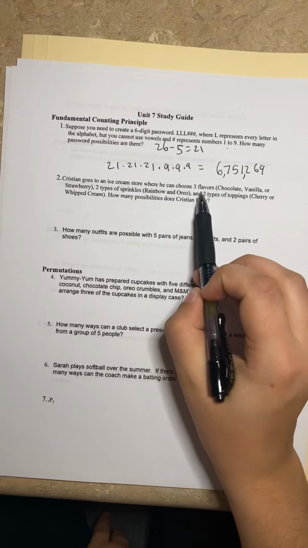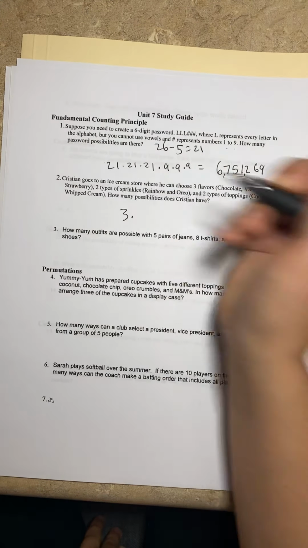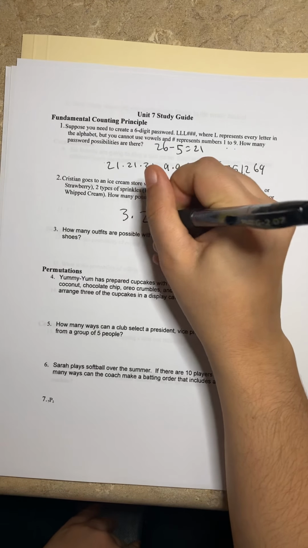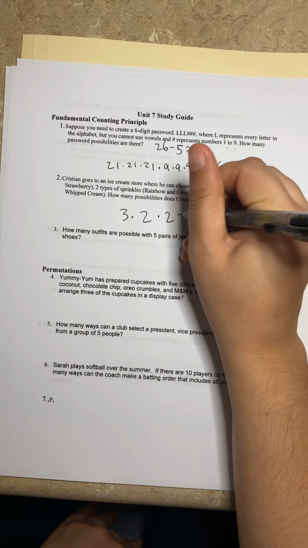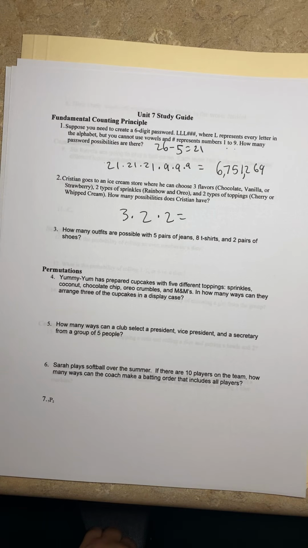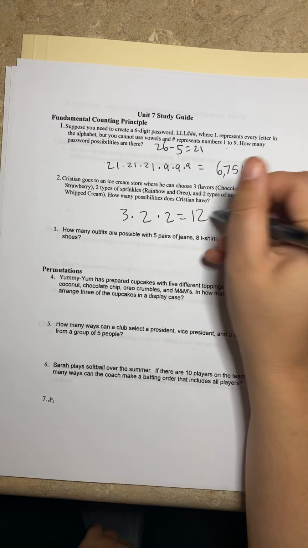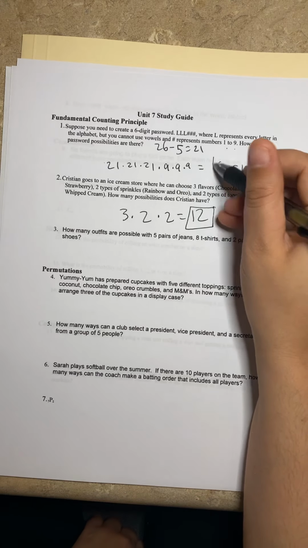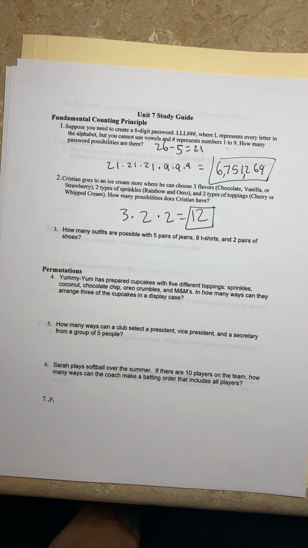We take the flavors, so that's 3 flavors, times our sprinkles, which is 2, and then times our topping, which is another 2. So all you got to do is multiply all those together. So 3 times 2 times 2 gives me 12. So 12 different possibilities that Christian can have his ice cream.